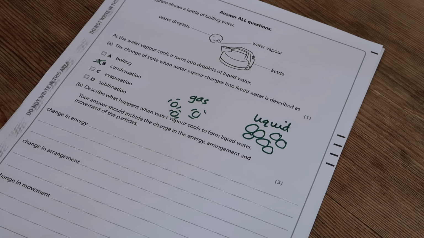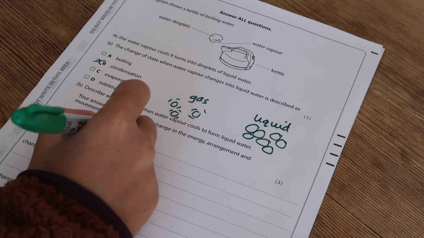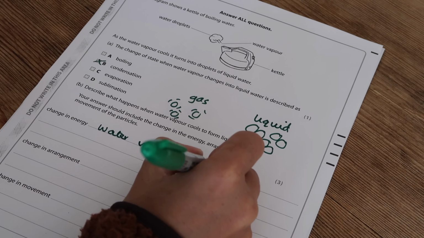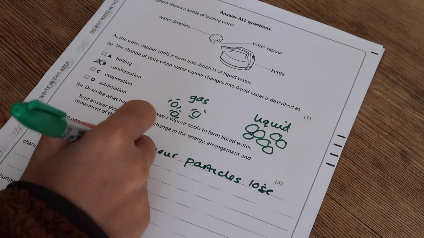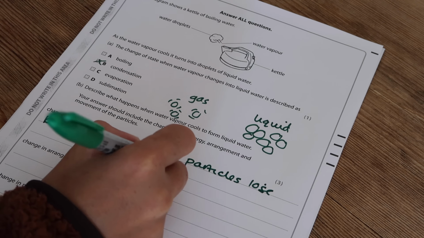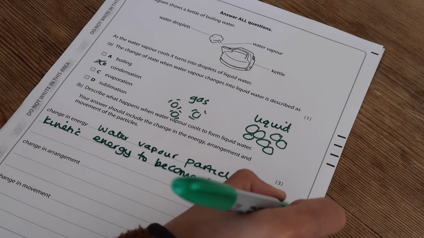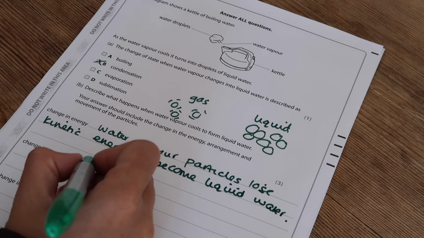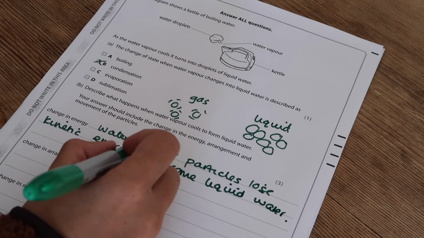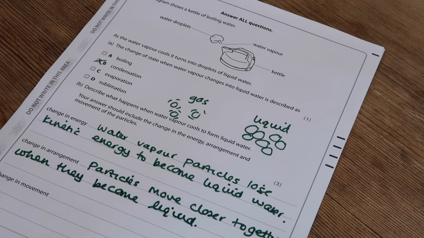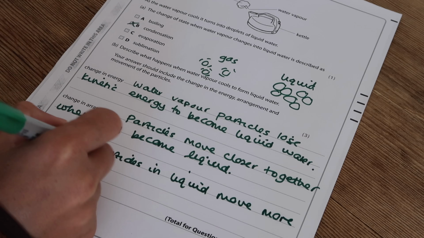So let's make a comparison when we go from water vapour to liquid water. Water vapour particles lose kinetic energy to become liquid water. Change in arrangement, clearly the water particles are closer together in liquid. And lastly, change in movement. Well, the particles in liquid will obviously move more slowly.